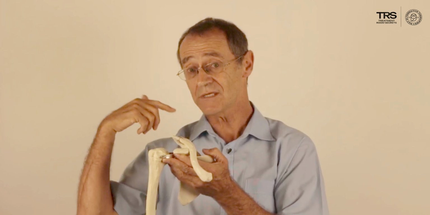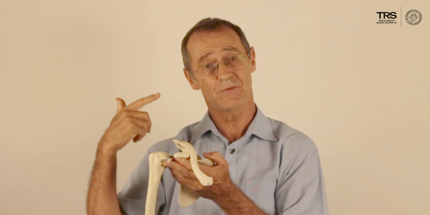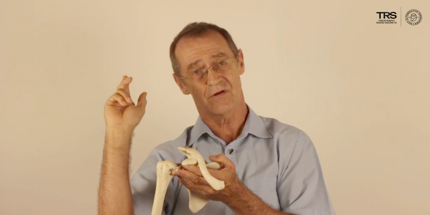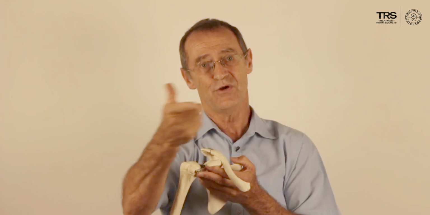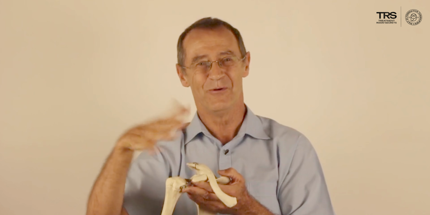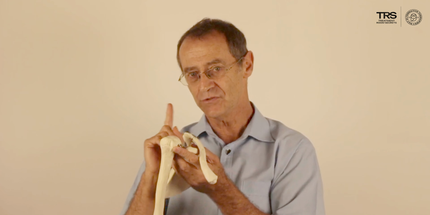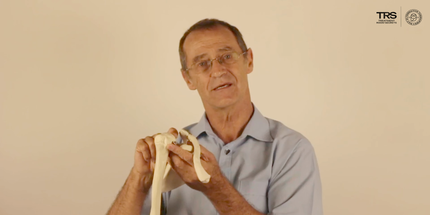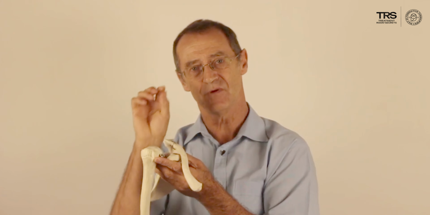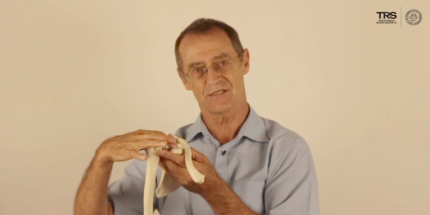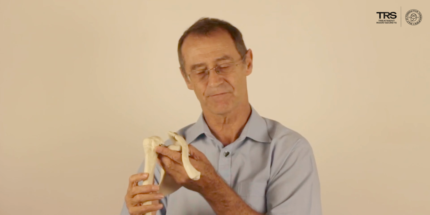So they can do this in a totally predictable way, not only to throw incredibly fast, but to throw a curveball or all these weird and wonderful things that baseball pitchers can do. And they do this whilst the head of the humerus doesn't move more than a few millimeters from the center of the cup of the glenoid fossa.